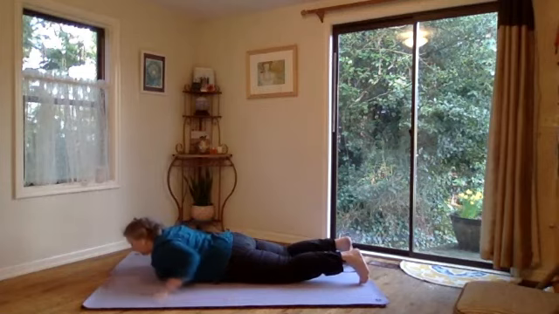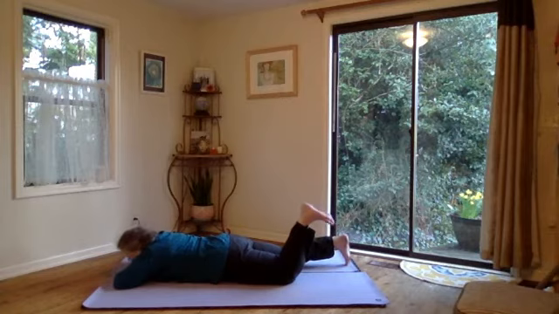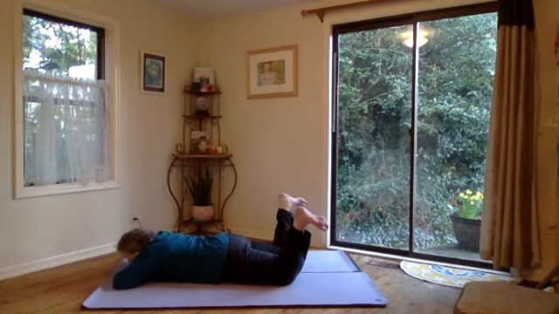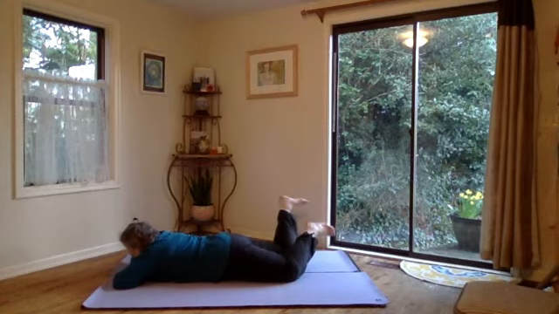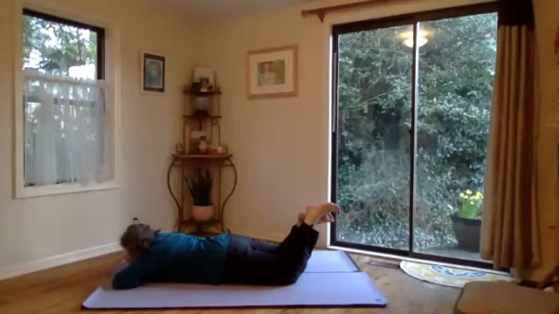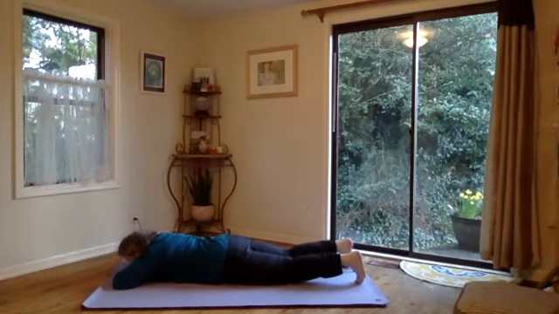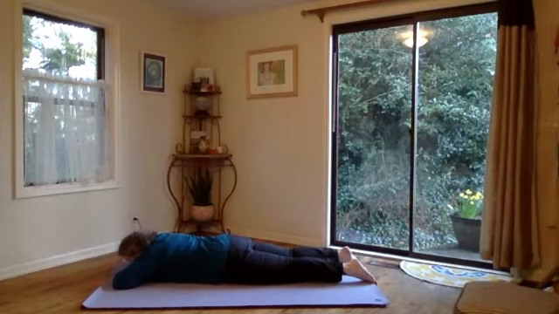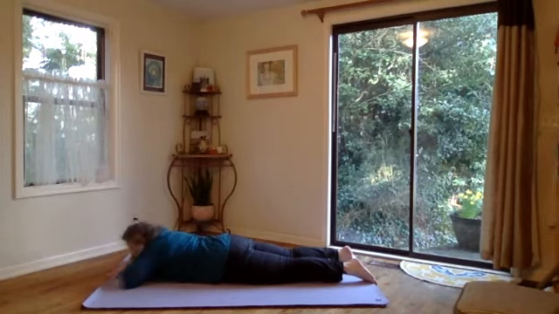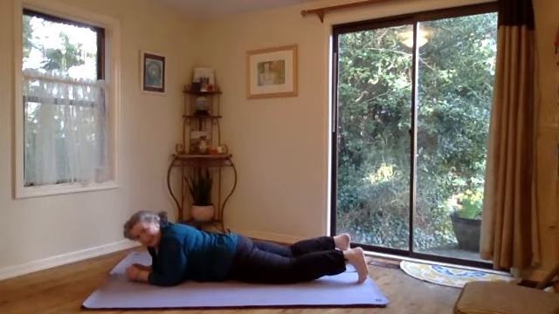And then we're going to let everything go. Come back to the mat, stack the hands, chin rests on the hand pillow, knees bend, feet rock. And then we release everything to the floor. And when you're ready, we're going to roll onto our backs and come back to constructive rest posture.